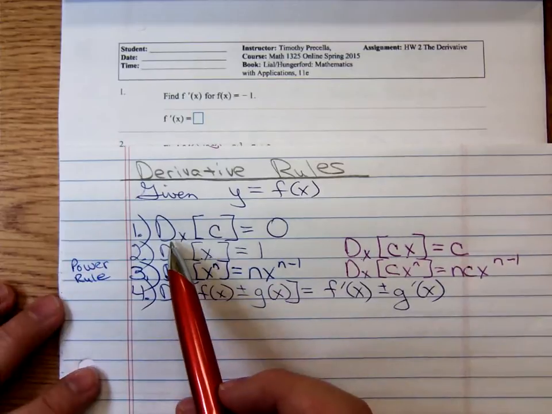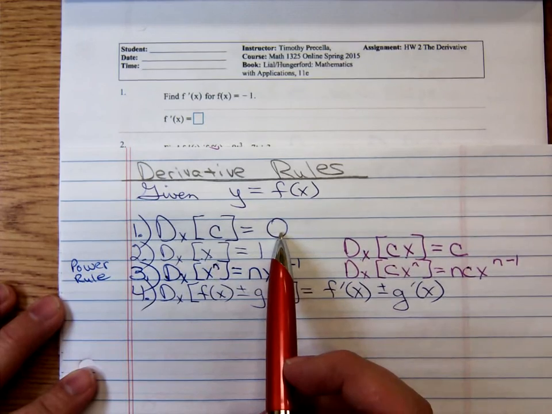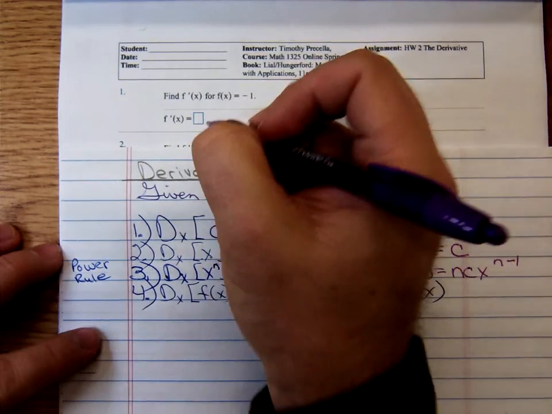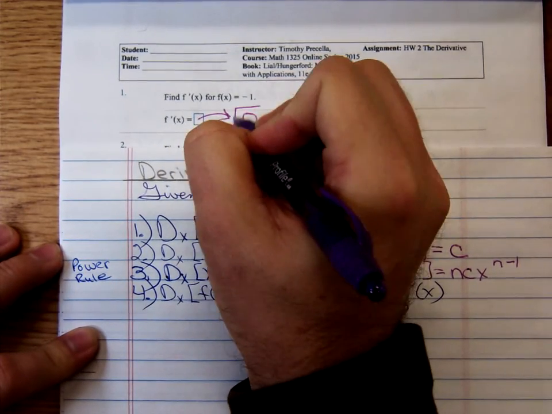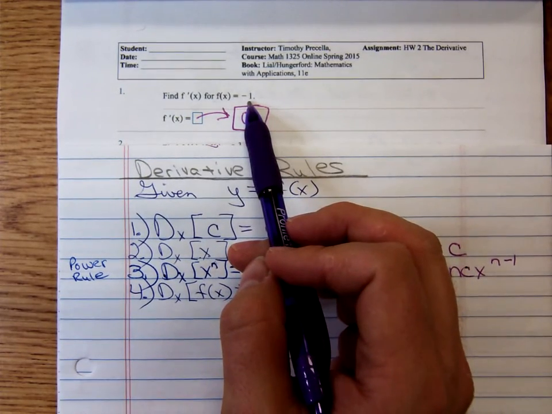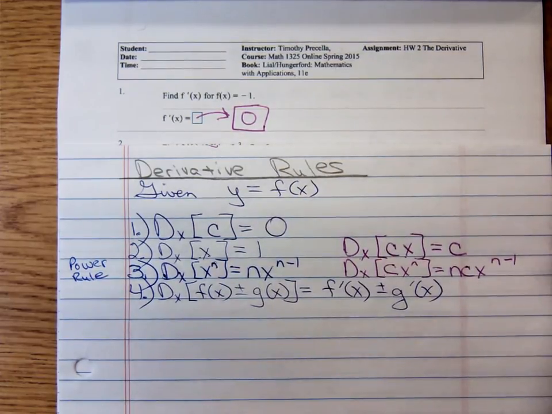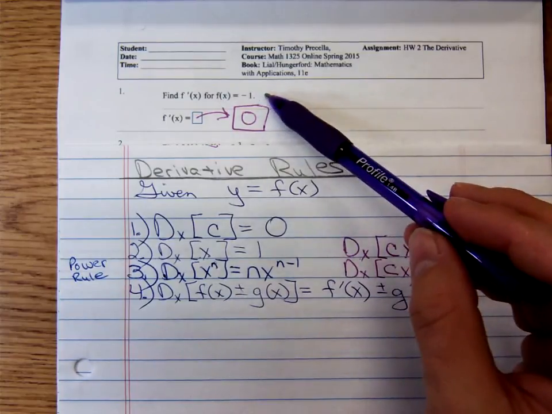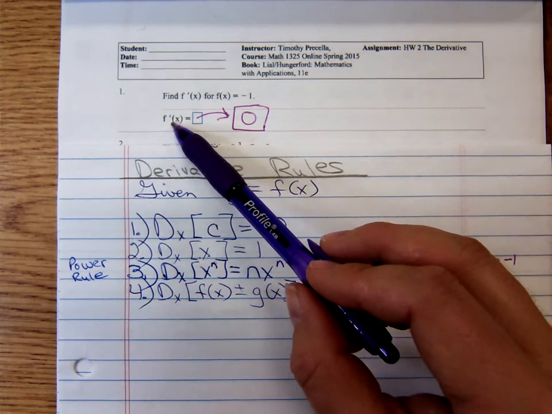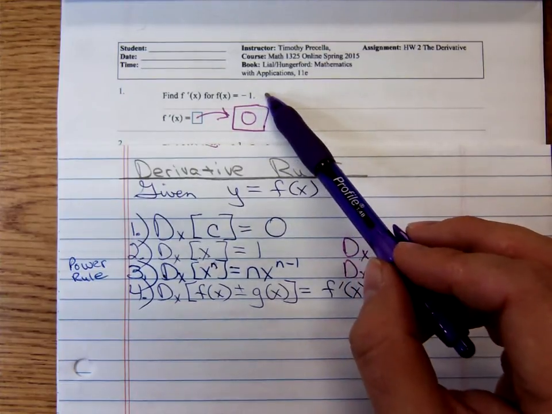Looking at the first derivative rule, the derivative of a constant is 0. So right here in this blank, we would write the number 0. Now before we go on, y equals negative 1. How much is that y value going to be changing? Think about the rate of change. As you change your x values, by how much is that y value changing? It's never going to change, is it? The derivative gives us the rate of change of the function. Since that function's y values are never changing, the derivative is 0.